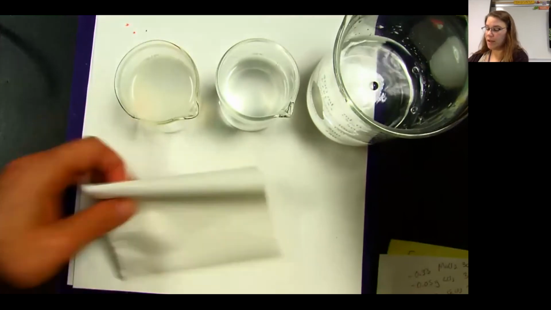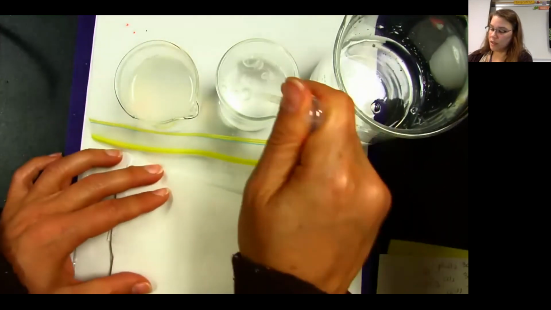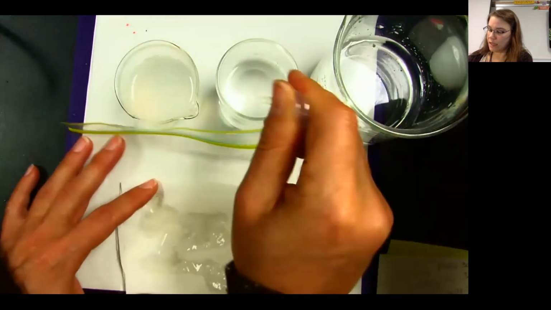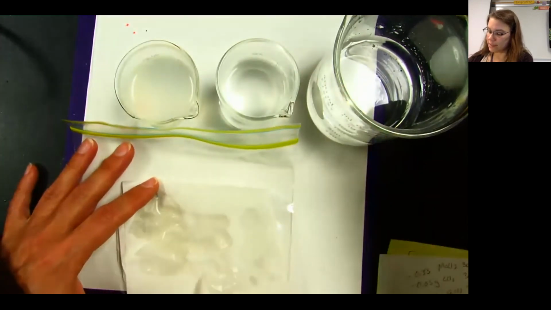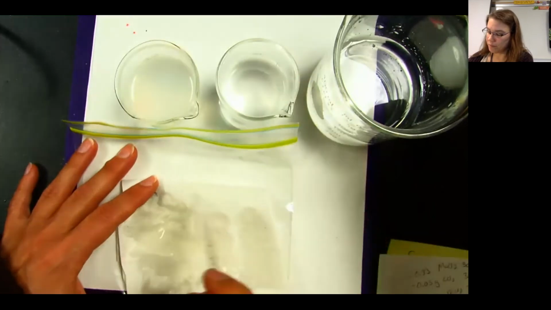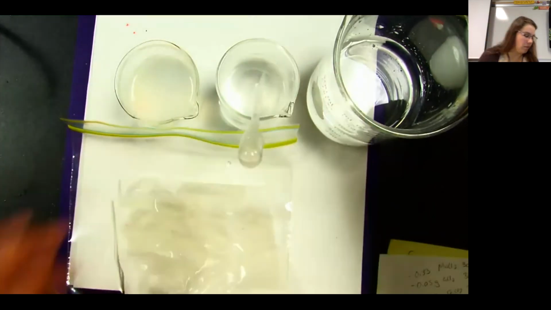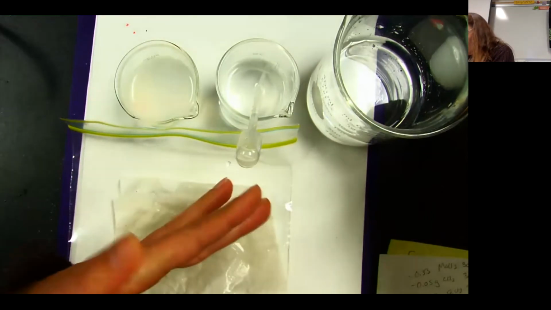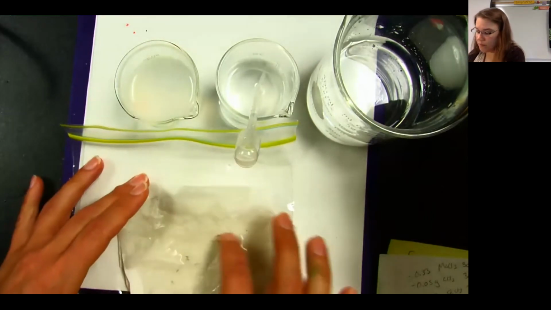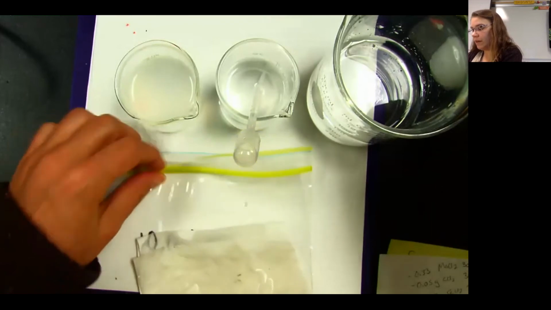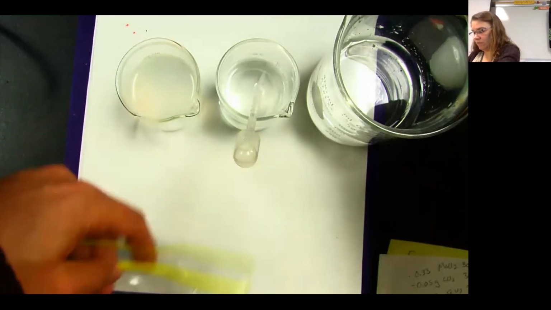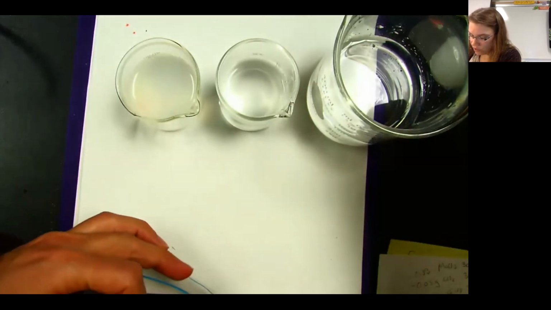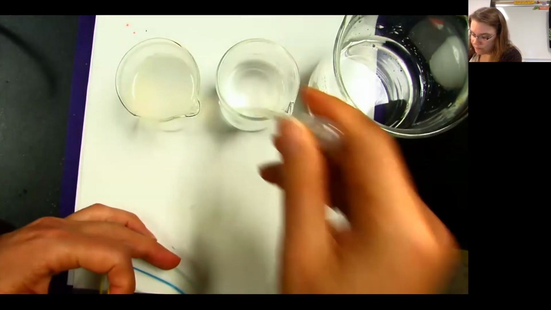It'd be a good idea to clean my pipette before I put a new solution on. Here's my 10,000 part per million solution. Again, I'm going to get it a little wet so that the seeds stick. And then I'm going to put the seeds on it and put it into the baggie. And add just a little bit more, making sure that it's plenty wet.